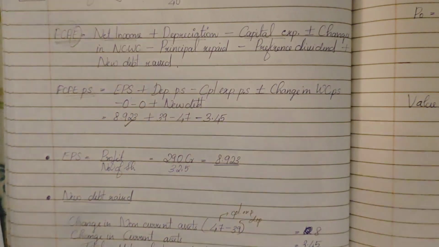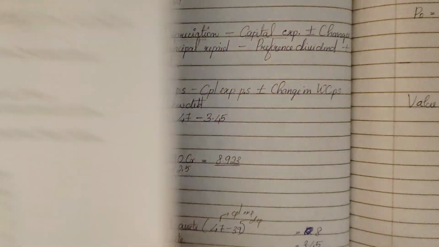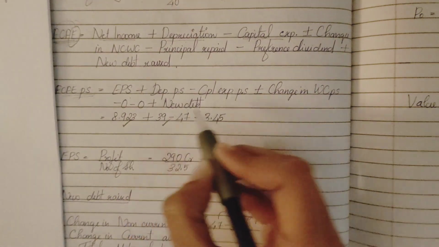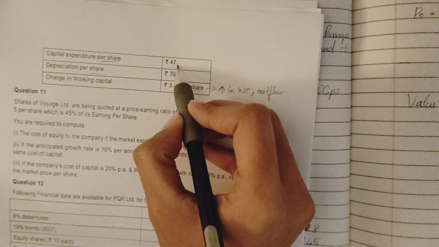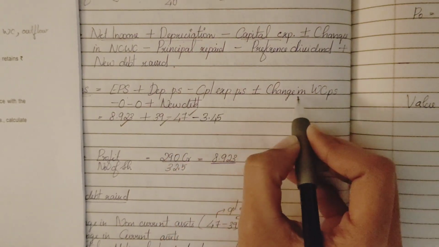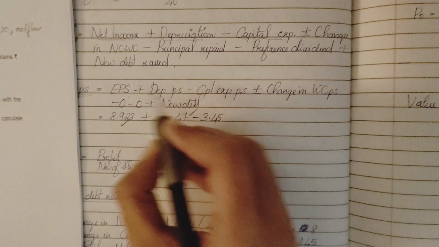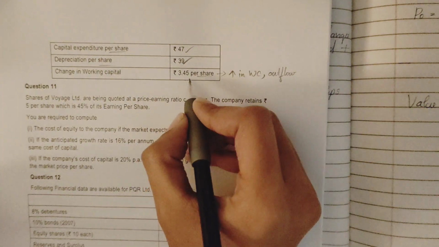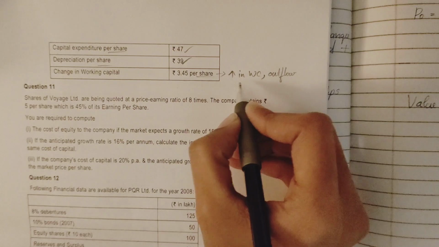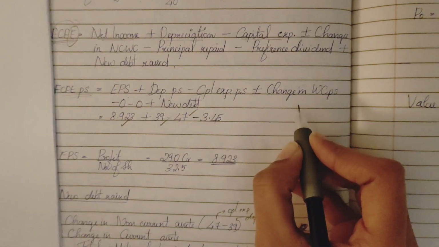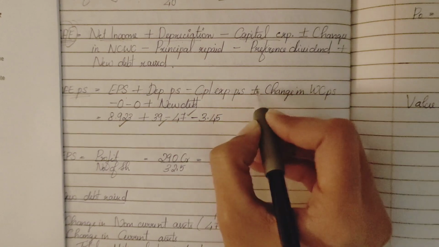Then we need to add depreciation per share. So depreciation per share is directly given in the question 39. So we can add 39. Then minus capital expenditure per share 47. Then plus or minus changes in working capital per share. So working capital in the change positive വന്നിരിക്കുന്നത്, which means there is an increase in working capital which is a cash outflow. So we have to reduce that.